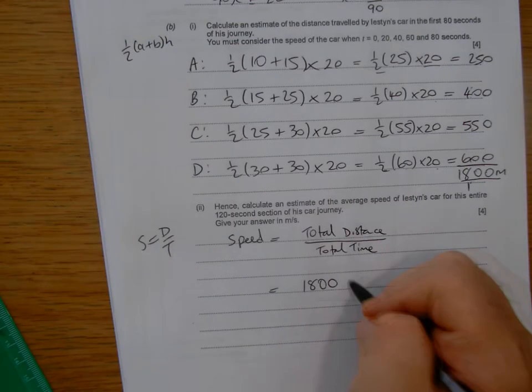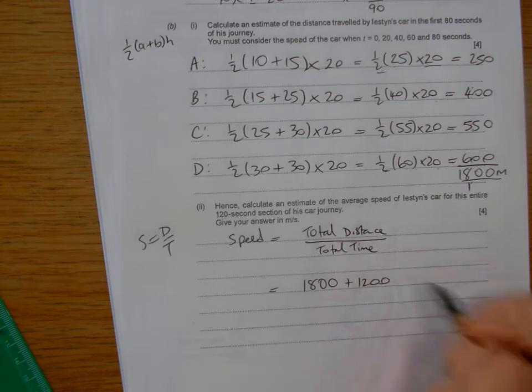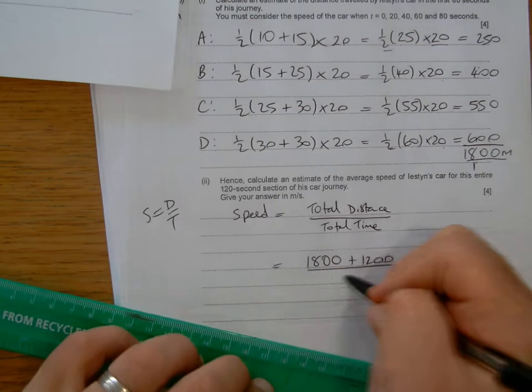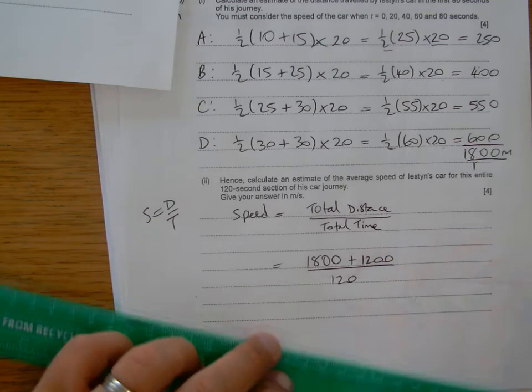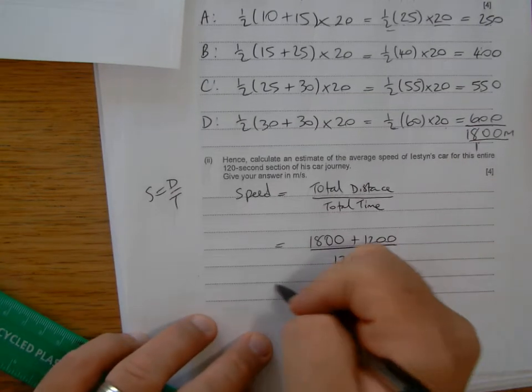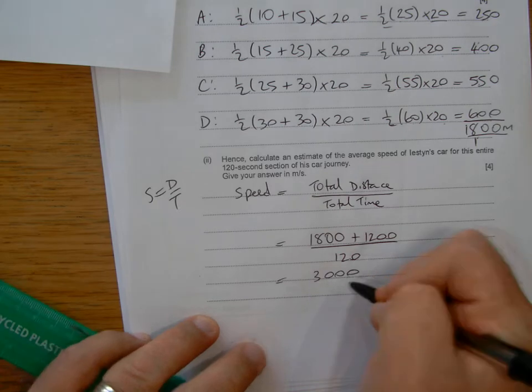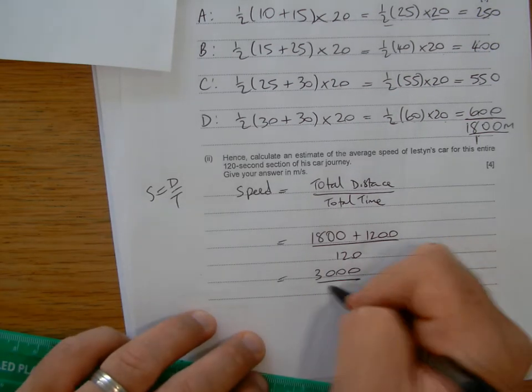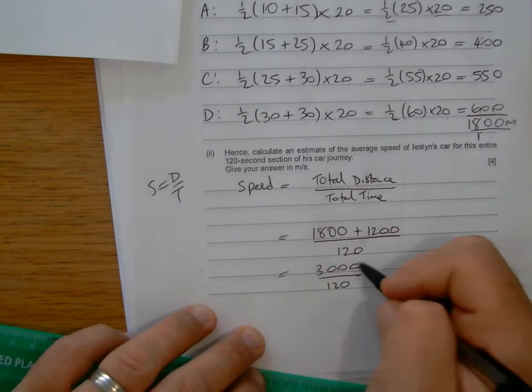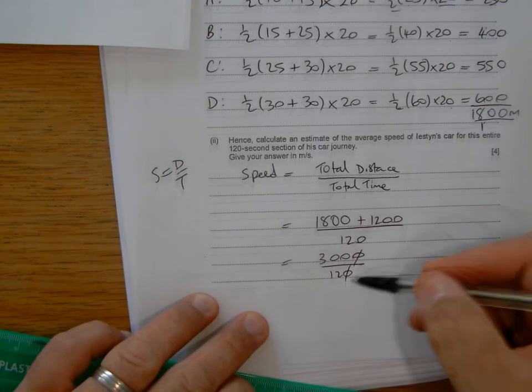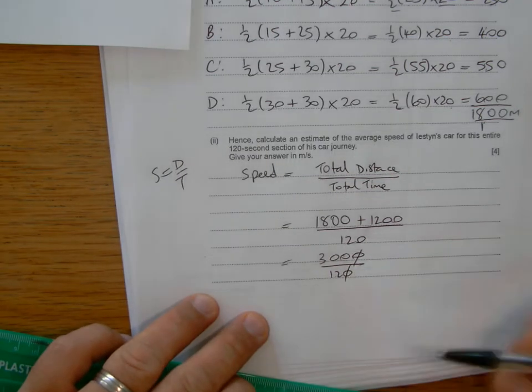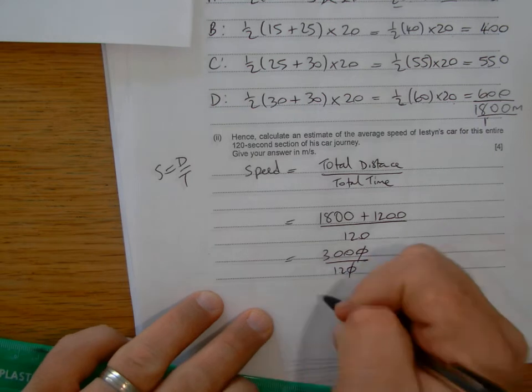So the total distance will be the 1800 from earlier plus the 1200, and then divide by the total time, which is 120 seconds. This comes to 3000 divided by 120. What I do then is cancel those zeros, and then we need to see how many times 12 goes into 300, or you could just keep simplifying.